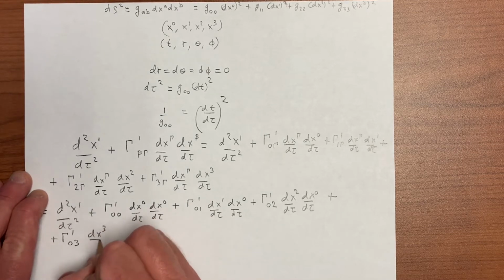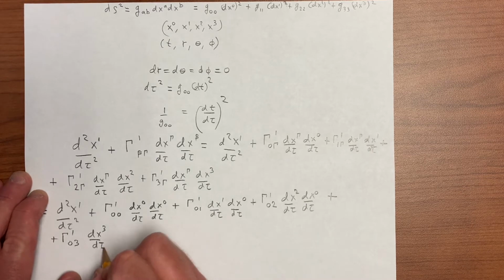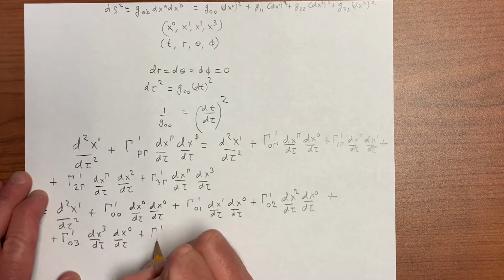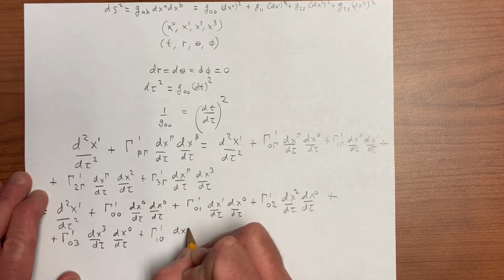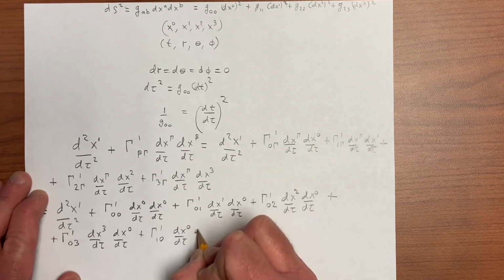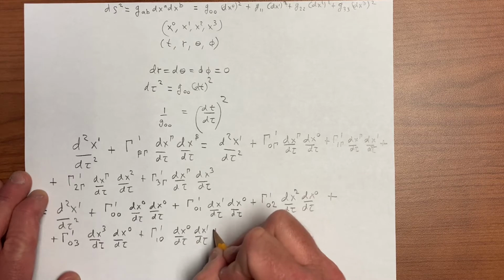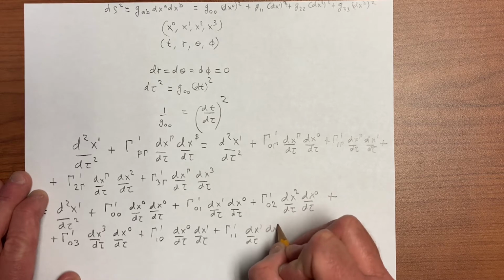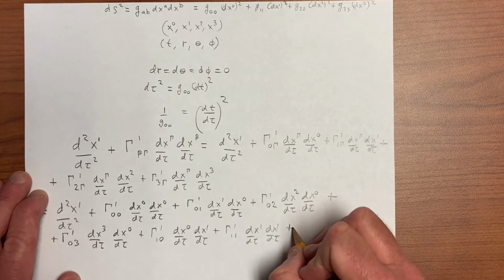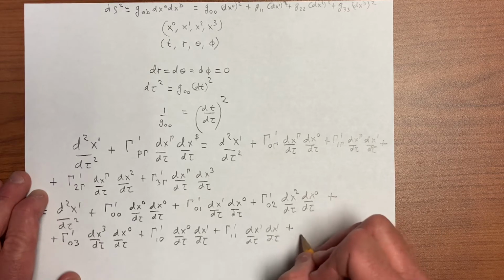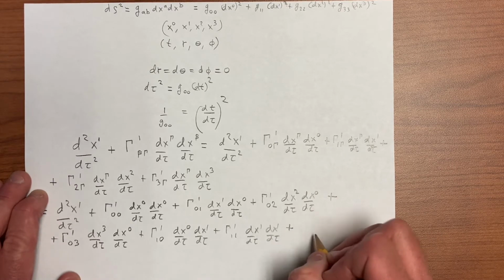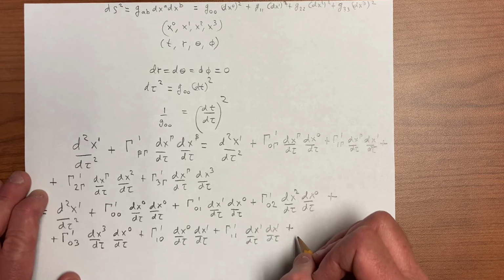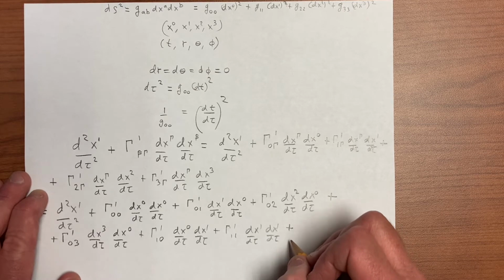You sort of see that you always have a spatial derivative like dx3 d tau. These will all bring in dx2s and dx3s with respect to tau.